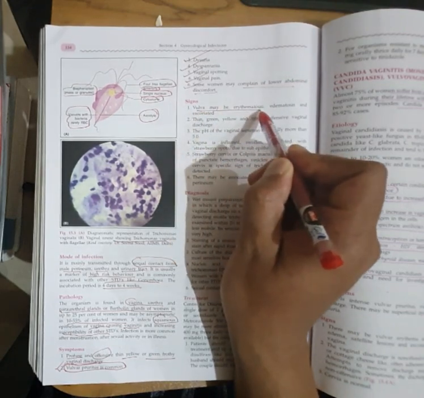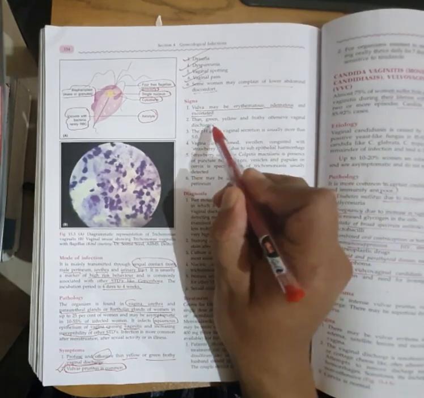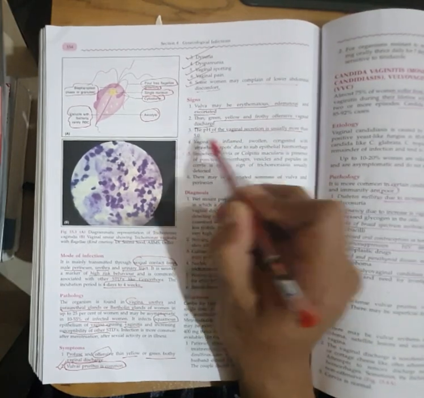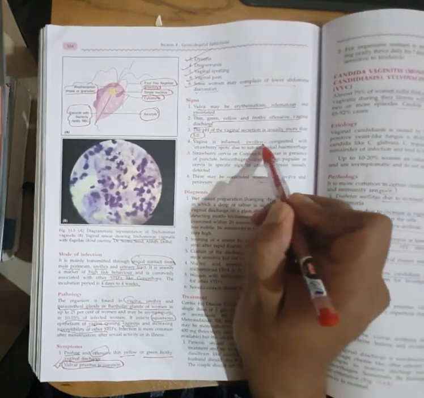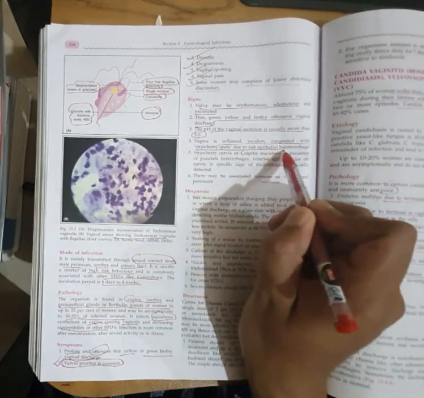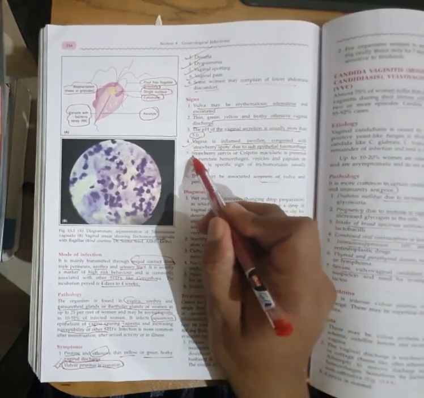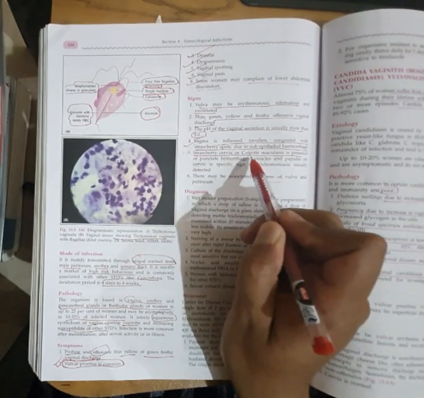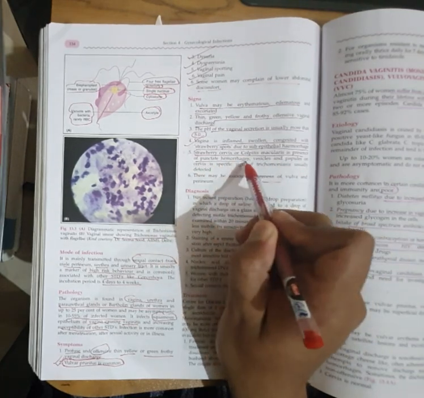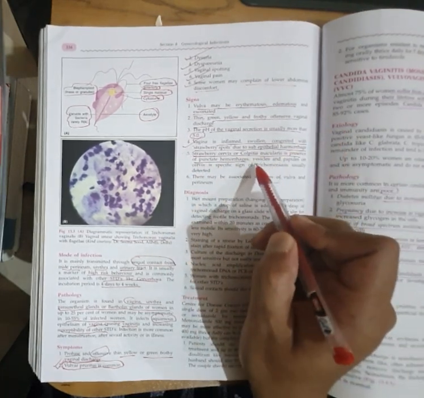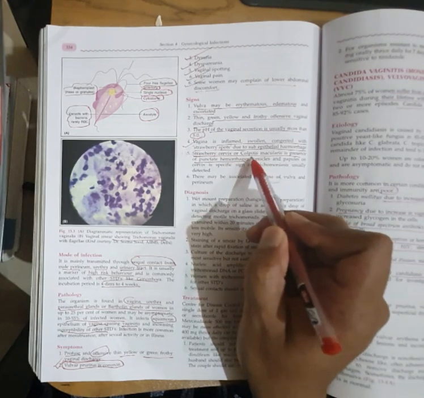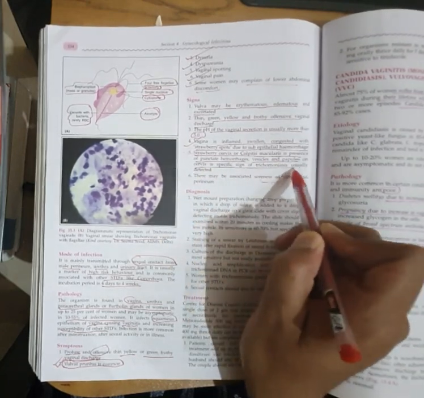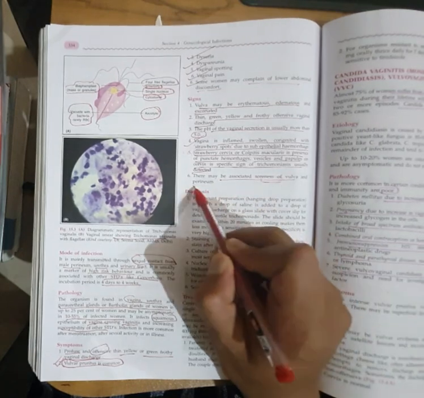Vulval signs: the vulva is erythematous, edematous, excoriated, with thin green yellow offensive vaginal discharge. The pH of secretion is usually more than 5. The vagina is inflamed, swollen, congested with strawberry spots due to subepithelial hemorrhage. Strawberry vagina and strawberry cervix is called colpitis macularis. Colpitis macularis is the presence of punctate hemorrhage on colposcopy of the cervix. Vesicles and papules on the cervix are a specific sign of trichomonas usually. There may be associated soreness of the vulva and perineum.